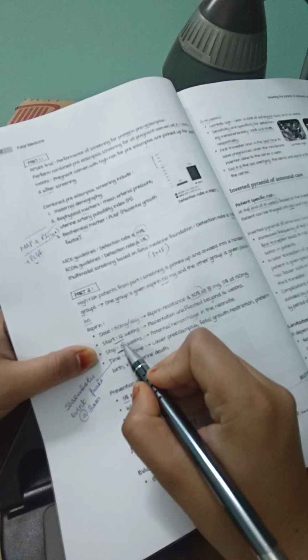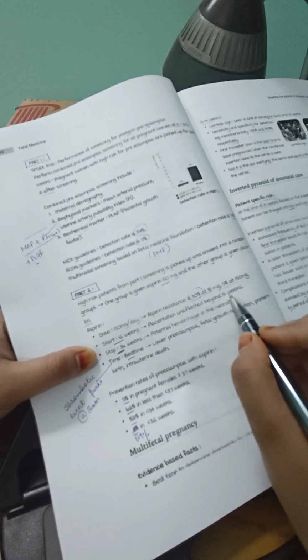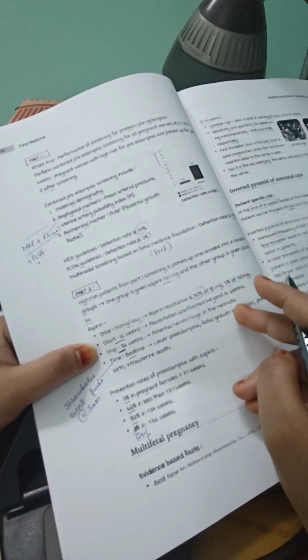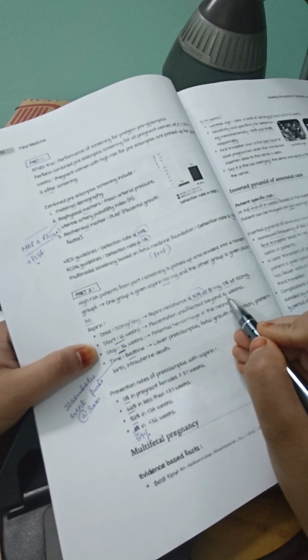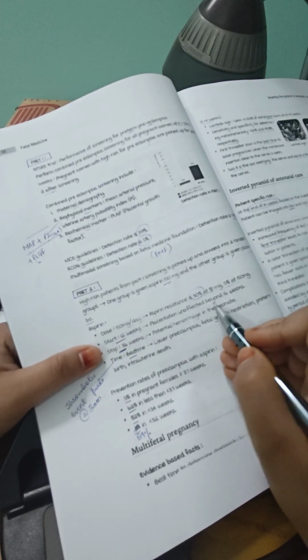We start it early, that is at 12 weeks, because placentation is unaffected beyond 16 weeks. As we all know, there are two phases of trophoblastic remodeling. Phase 1 is completed by 16 to 18 weeks and phase 2 by 18 to 20 weeks. So we have to start it early.